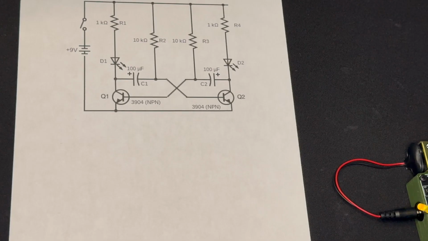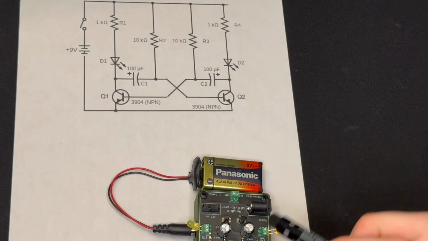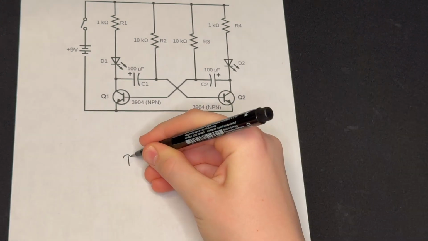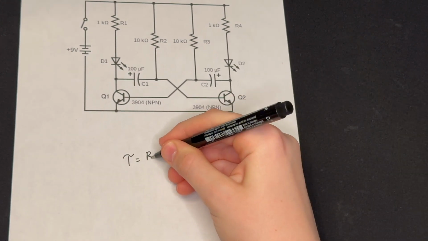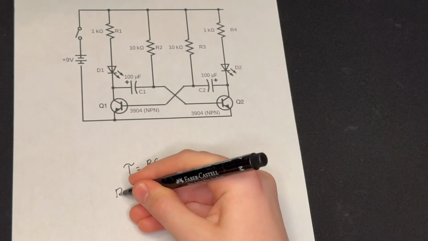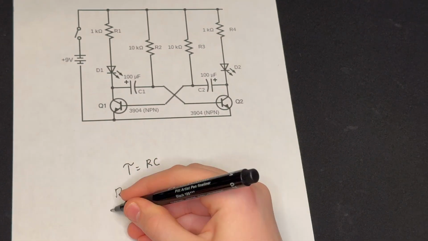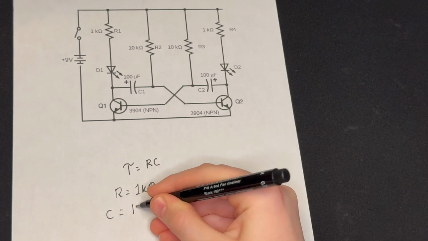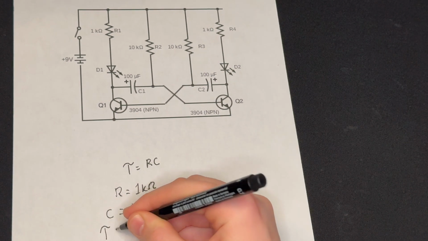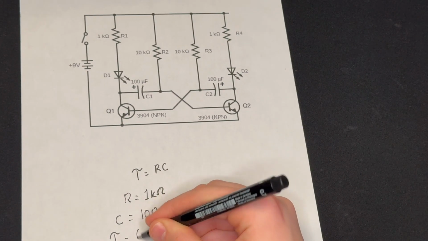Now, we touched on in class how there's a time constant throughout a circuit with capacitance. So in order to calculate that, we'll use tau. So tau equals RC. Now let's say that our R equals 1K, our capacitance equals 100 microfarads, then our time constant would equal about 1/10 of a second.